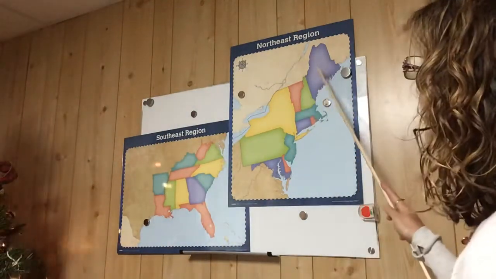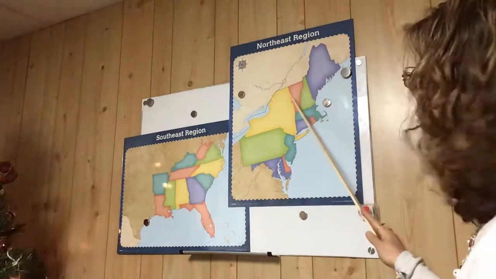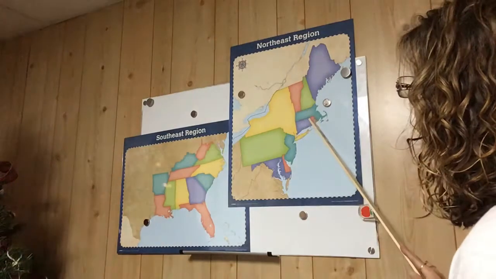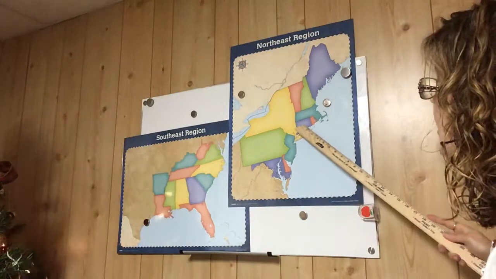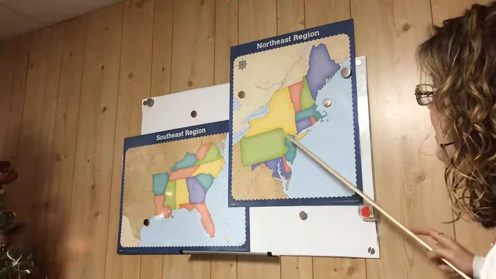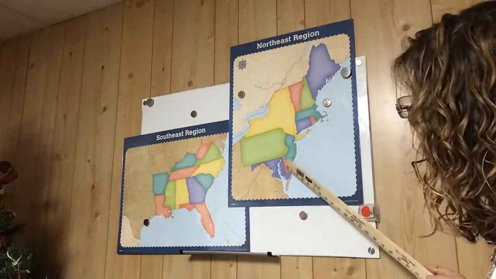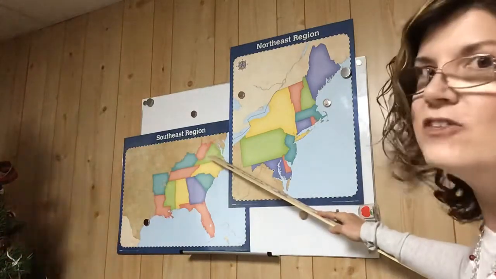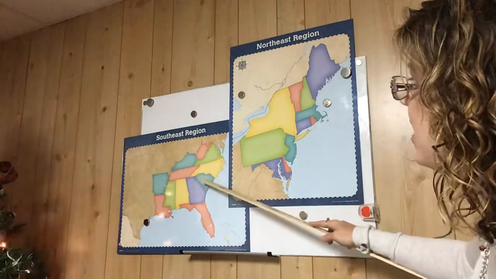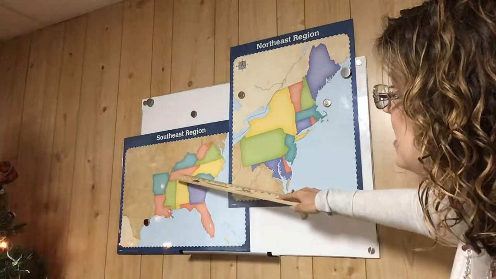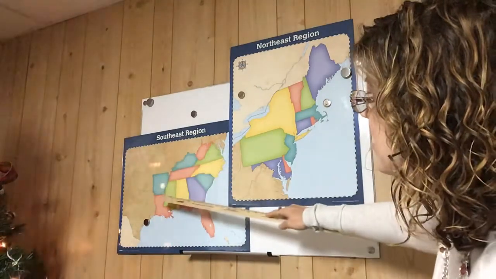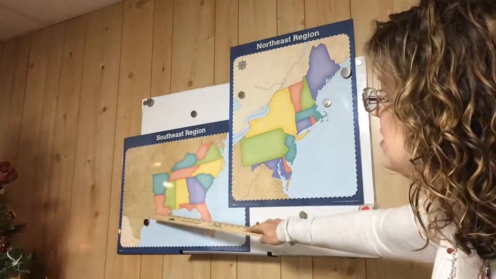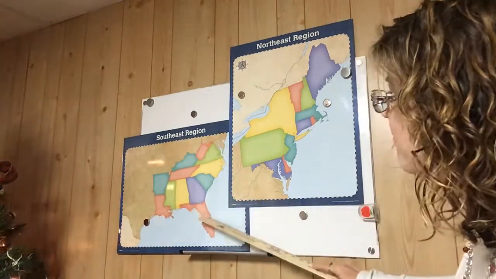So, Maine, New Hampshire, Vermont, Massachusetts, New York, Rhode Island, Connecticut, Pennsylvania, New Jersey, Delaware, Maryland, West Virginia, Virginia, North Carolina, South Carolina, Tennessee, Kentucky, Mississippi, Alabama, Georgia, Louisiana, Arkansas, Florida.